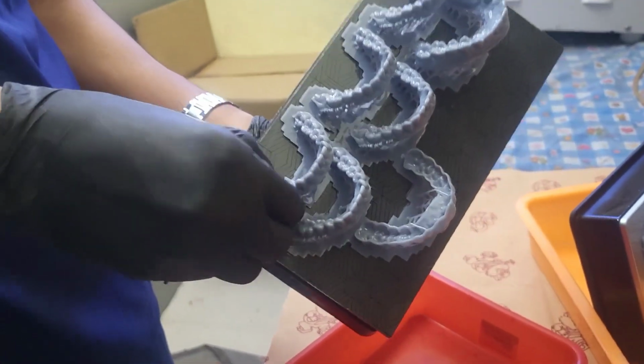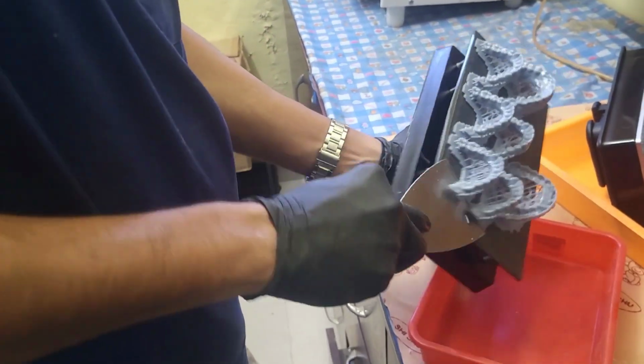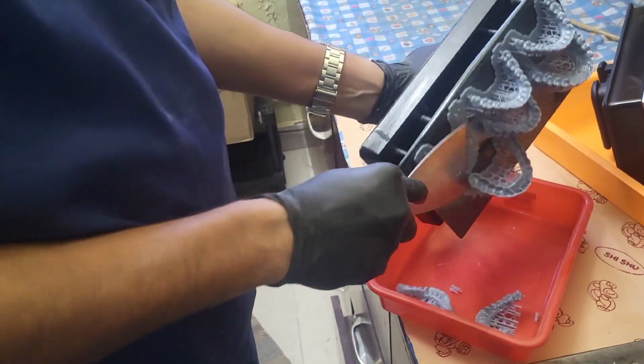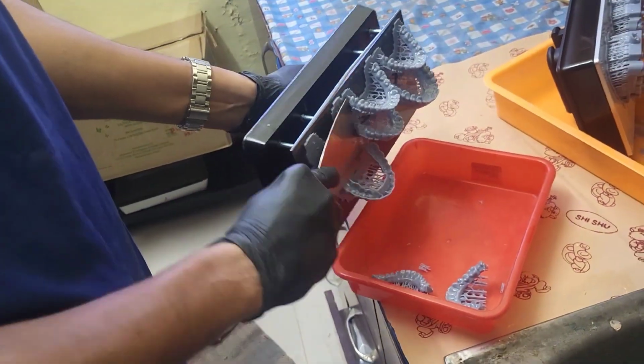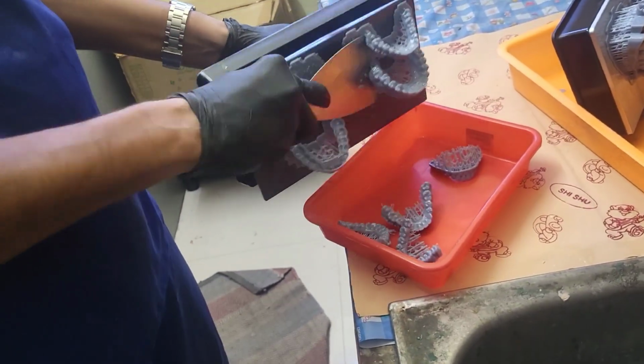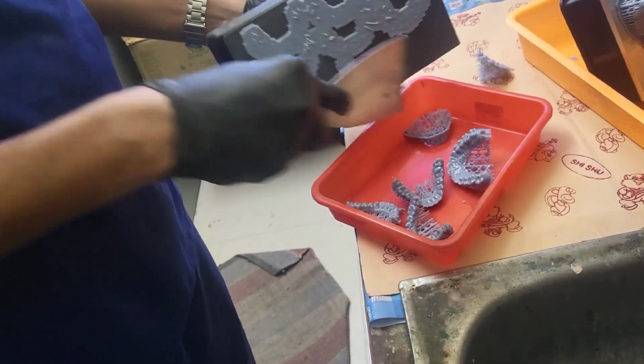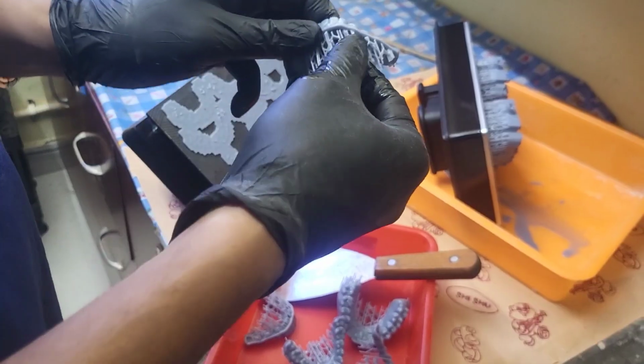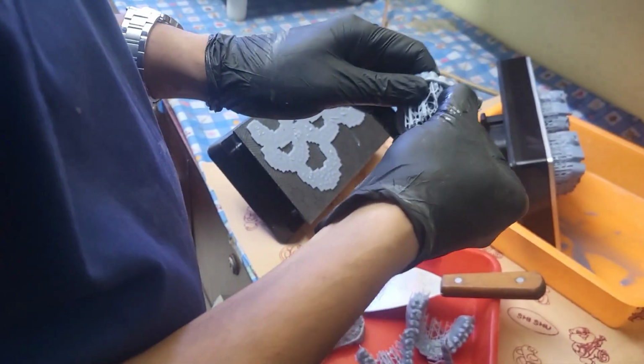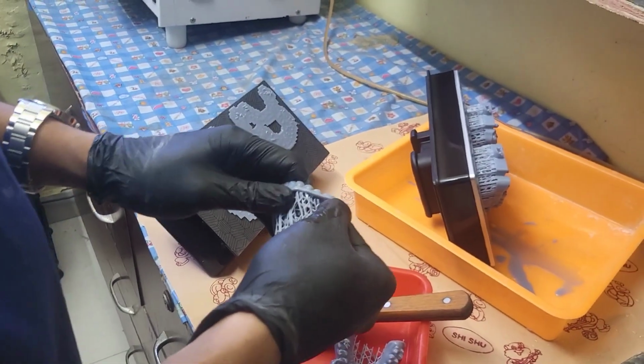Supports: except the tooth bearing portion and the tissue surface, we have to remove all the material from the model.